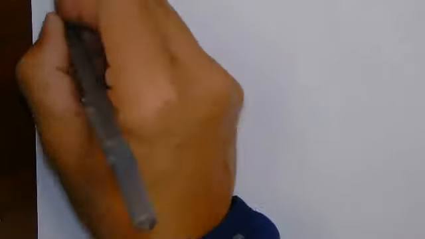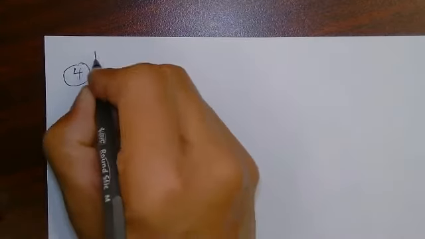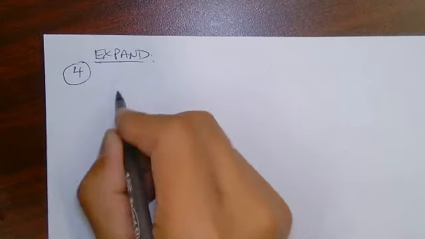Okay, so this is number 4. Number 4. So we're expanding, right? You're expanding the logarithm. Expand. Okay, what do you have?